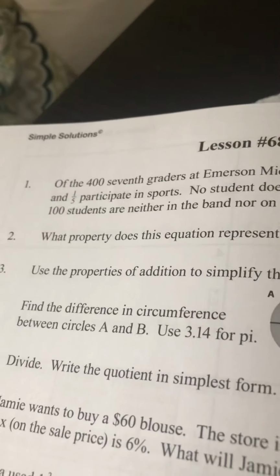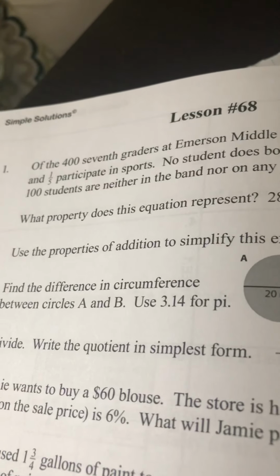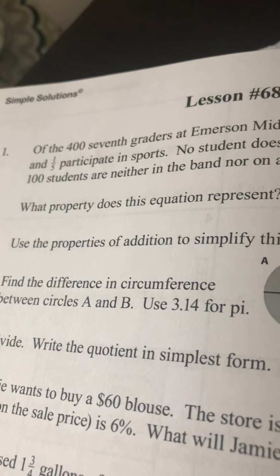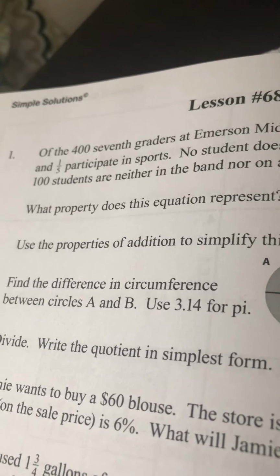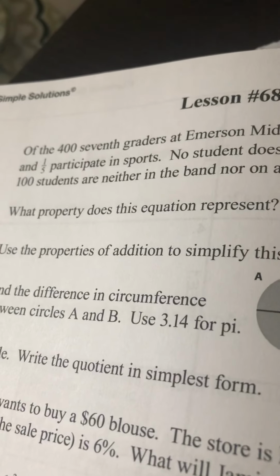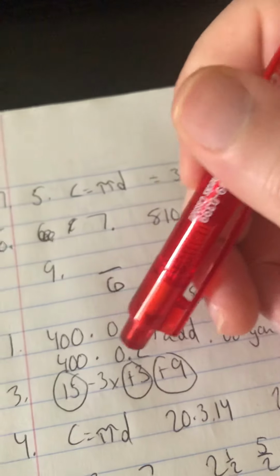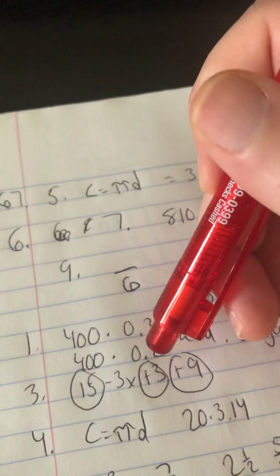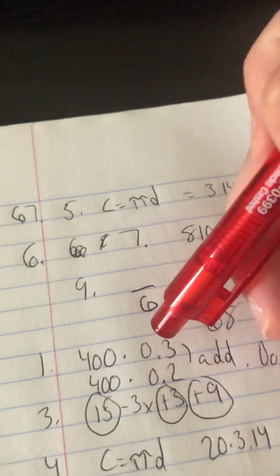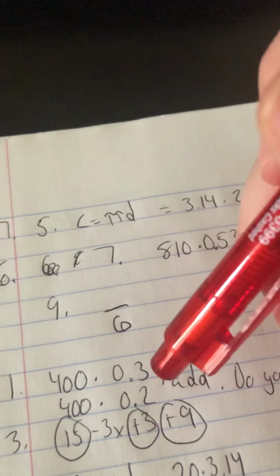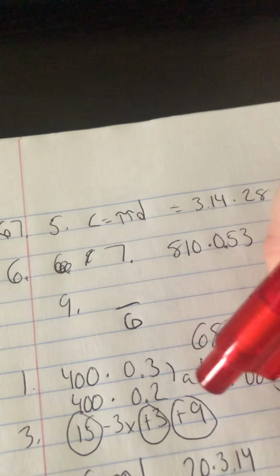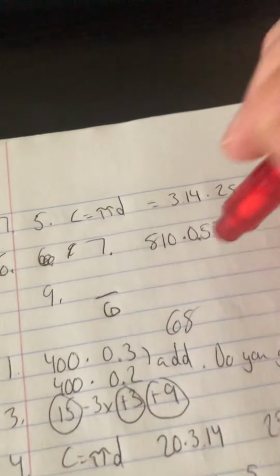So to start off with this question, you need to find out how many participate in sports. You can do a percentage if you want, or you could just multiply that out. But I think it's easier to do a percentage. So 1/5 is the same as 20%. So since it's the same as 20%, you have to do 400 times 0.2, because 20% as a decimal is 0.2. Then you have to do 400 times 0.3 because it says 30% of them are in the band. Then you have to add those two answers together once you get them. And then that shows you how many students are in band and sports.